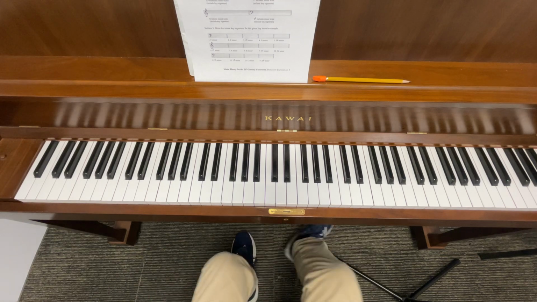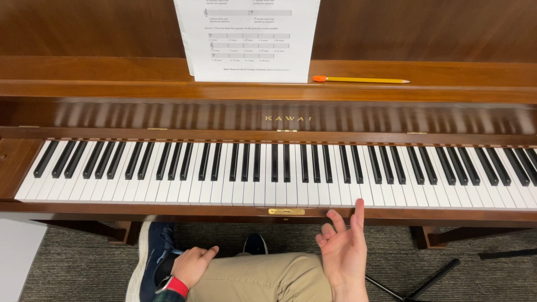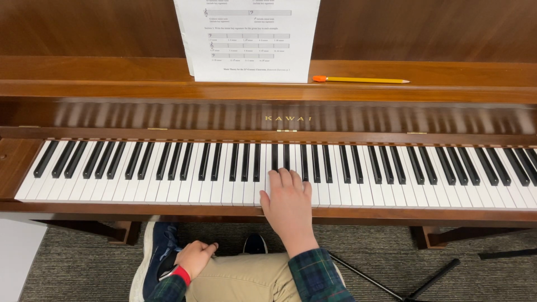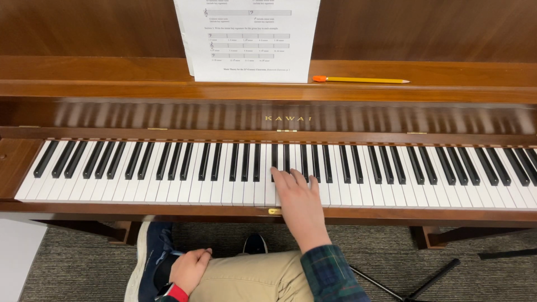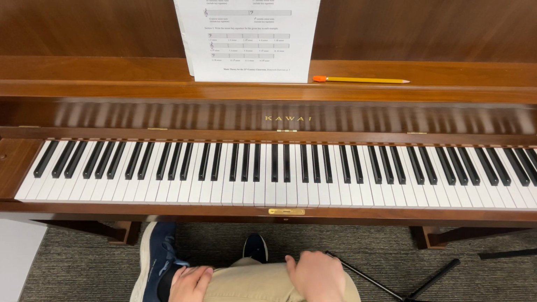And so B natural minor is the scale we get if we play a D major scale just starting on B. That's almost how you can think of it. So there we go. All right.